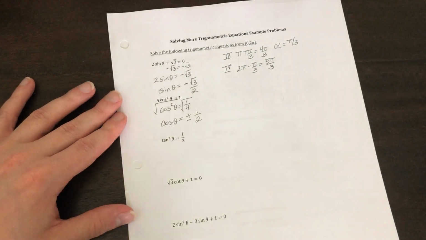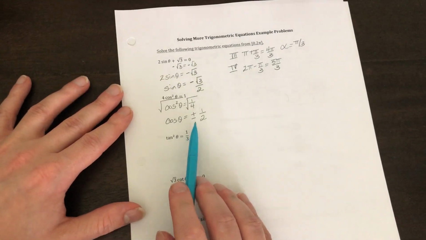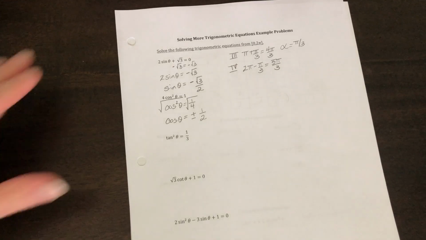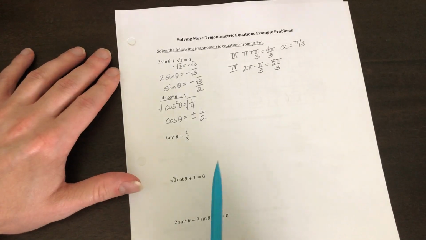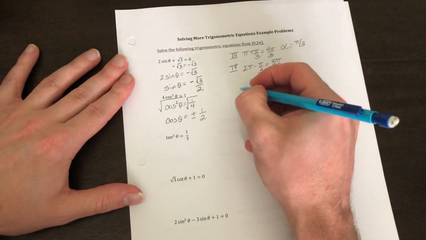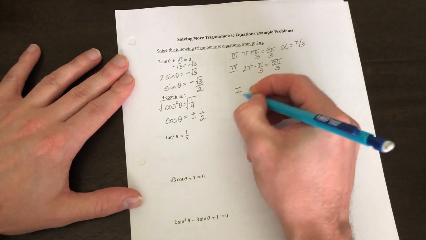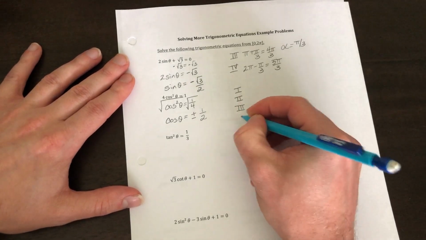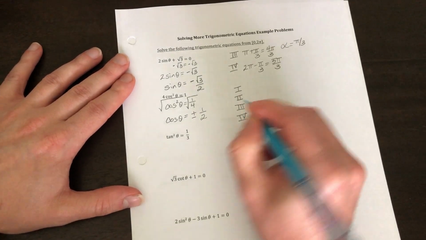Okay? Now, you cannot forget this plus or minus. So anytime I take an even root when I'm solving an equation, you always have to put plus or minus. Okay, several of you are going to miss that, and I need to make sure that you don't miss that. So what this plus or minus entails is we're going to have a quadrant 1, a quadrant 2, a quadrant 3, and a quadrant 4 answer.